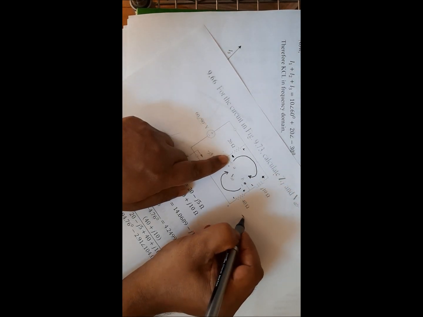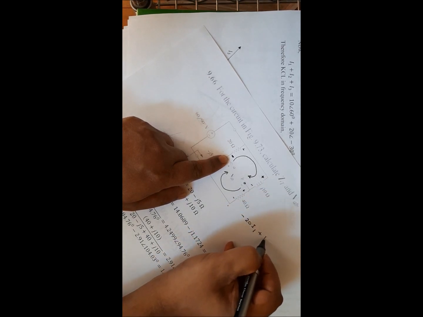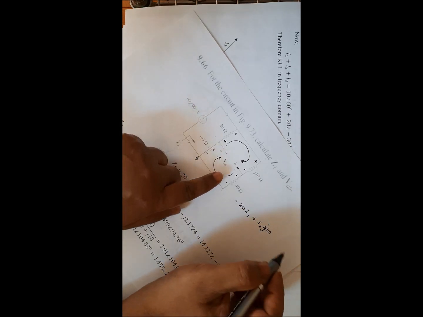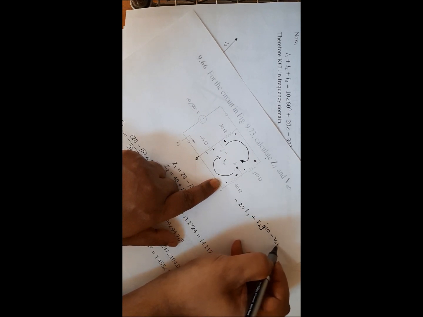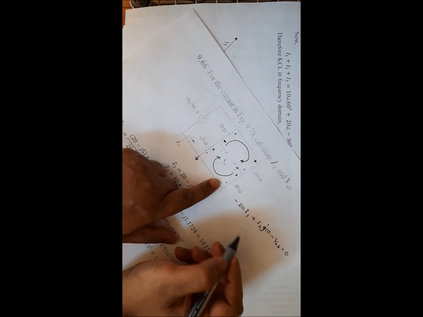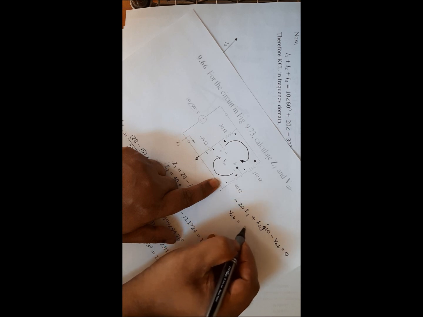So you can write negative 20 I1 plus I2 times Z10, minus VAB equal to 0. So VAB equals negative 20 I1 plus Z10 I2.